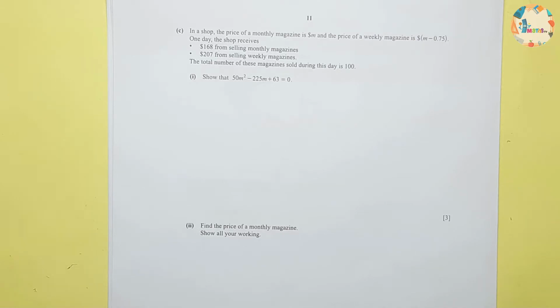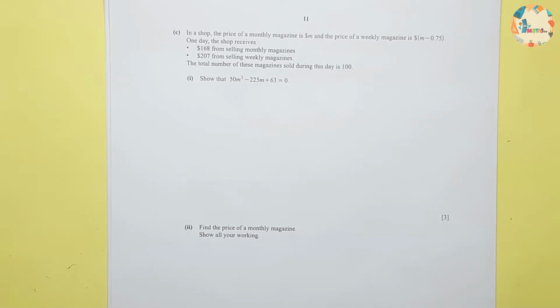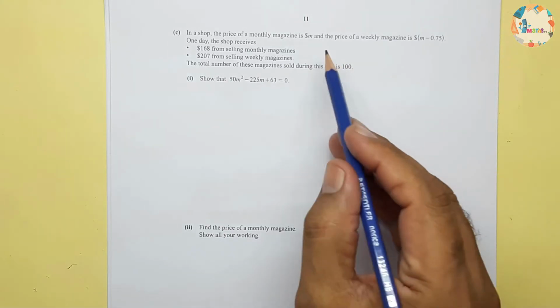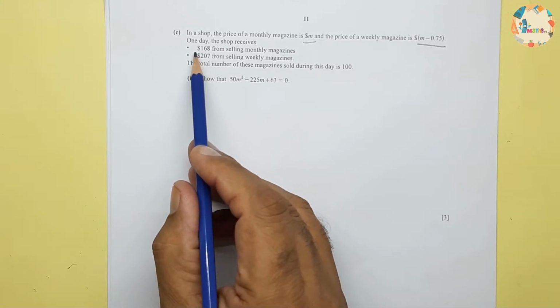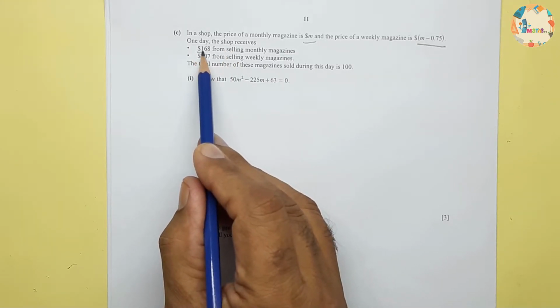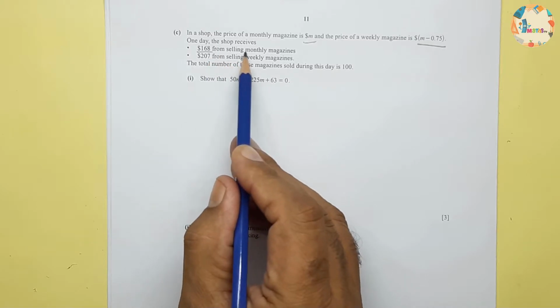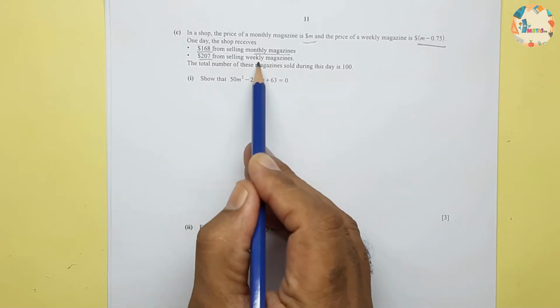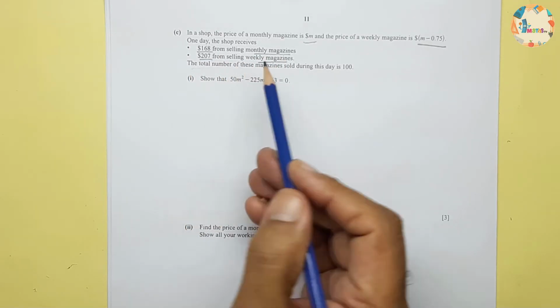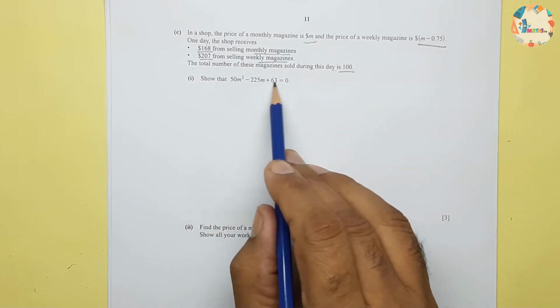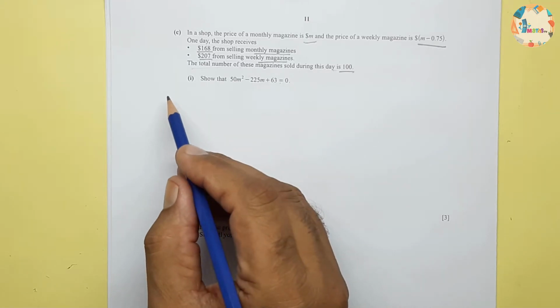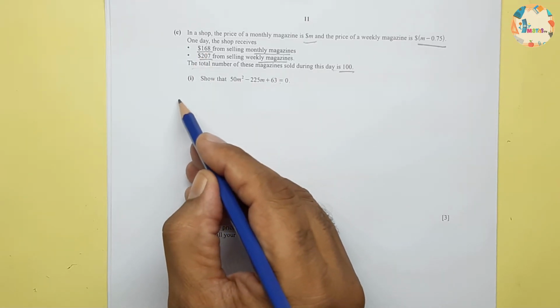Next, C part. In a shop, the price of a monthly magazine is $m, and the price of a weekly magazine is m minus 0.5. So one day the shop receives this many dollars from selling monthly and this many dollars from weekly. The total number of magazines sold during this day is 100. So show that this one. So 168 are monthly magazines.